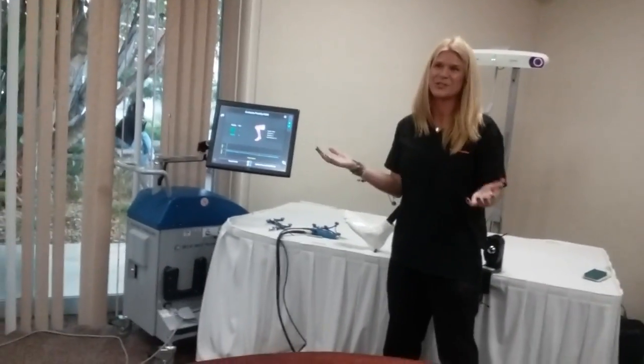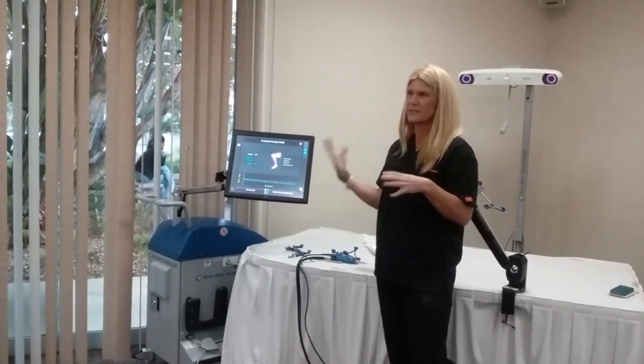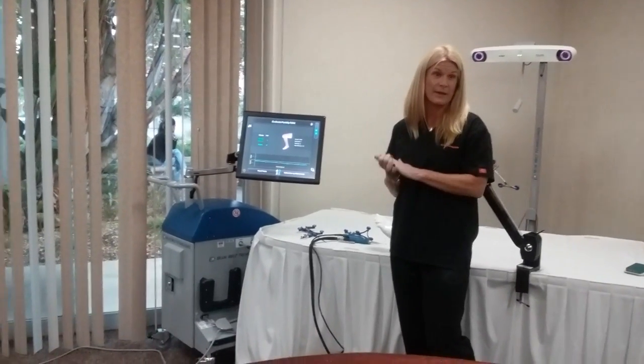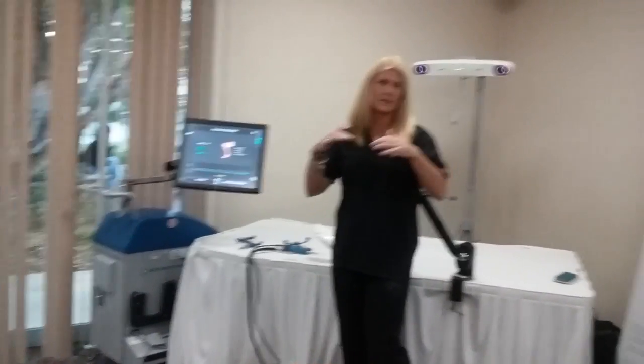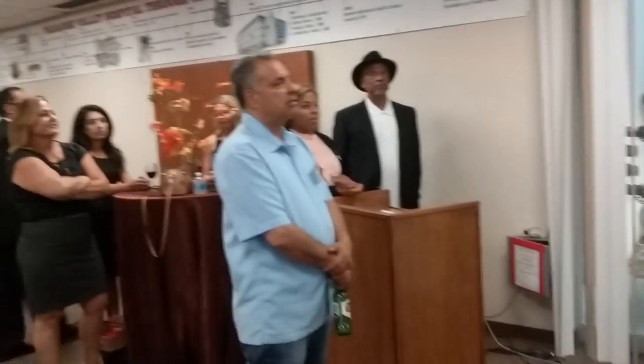Amazing. So that's essentially what a procedure is in a nutshell. The total knee is a little bit more complex, and you need different trays and stuff. So that's why I did a uni today. But the total is essentially the same thing, but you have more cut blocks because you have more bone to work with. But it's all done the same concept.